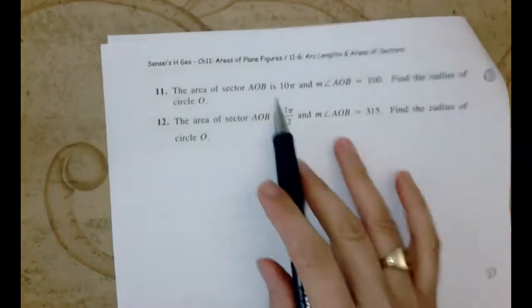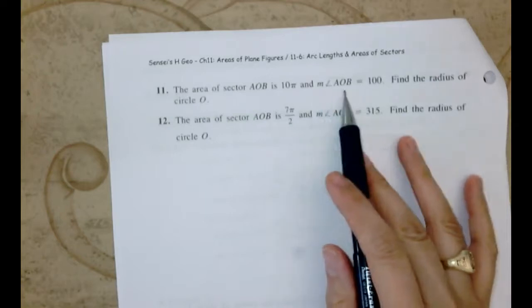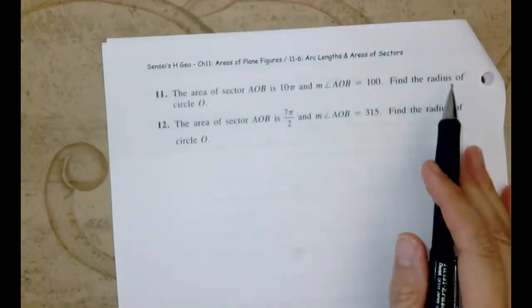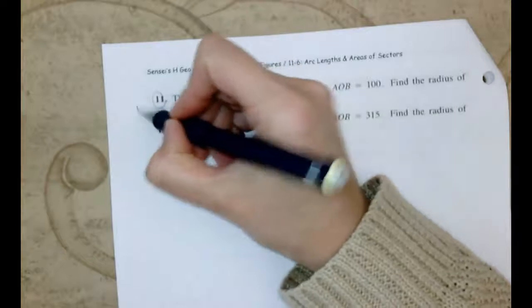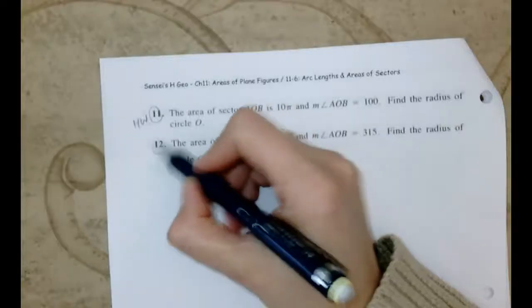The area of sector AOB is 10 pi, and circle AOB, find the radius of the circle. Alright, try this for homework. Okay, and we can do this in the video.